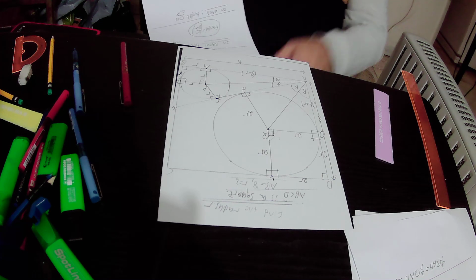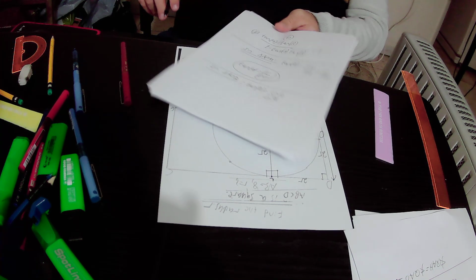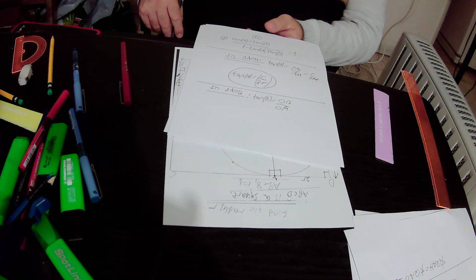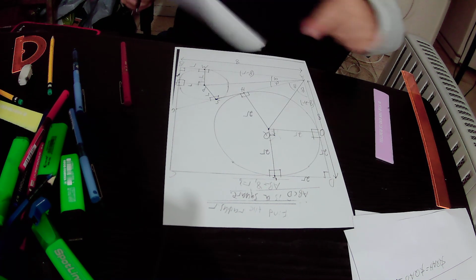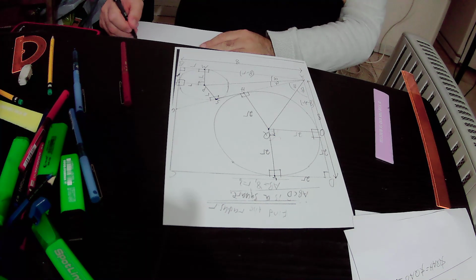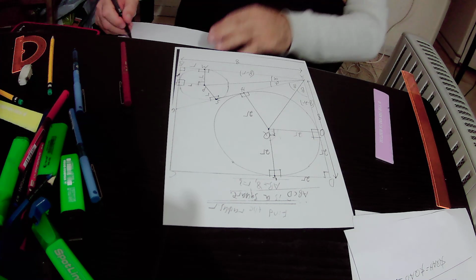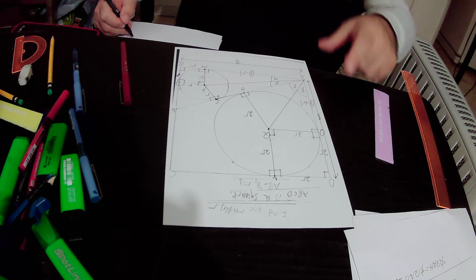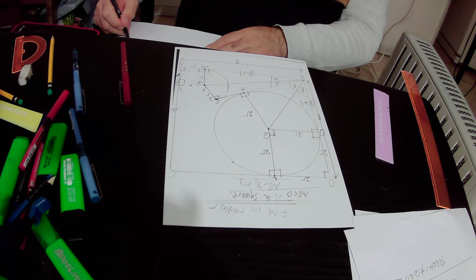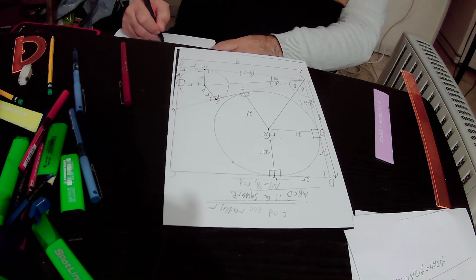I will repeat, in the right triangle AOQ, tangent beta equals OQ over OA. But we know that OQ equals 2R and OA equals 8 minus 2R. So in total we found that tangent beta equals 2R over 8 minus 2R.